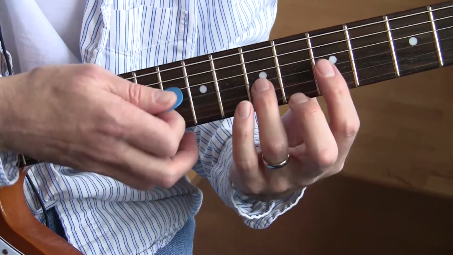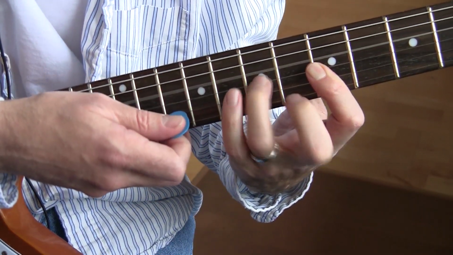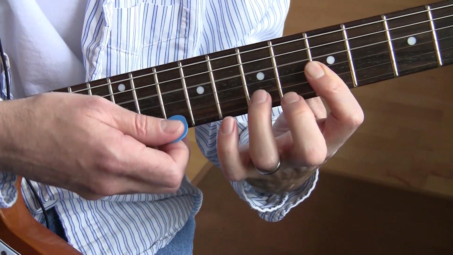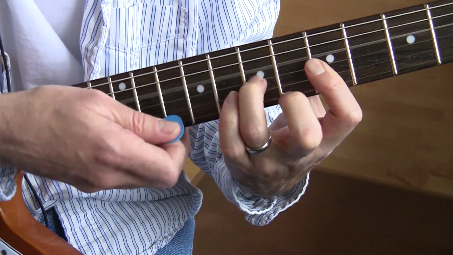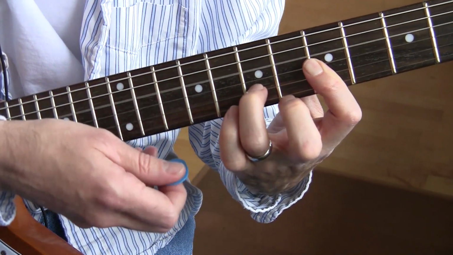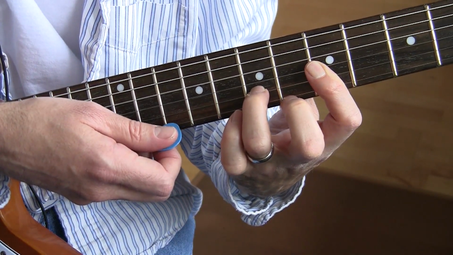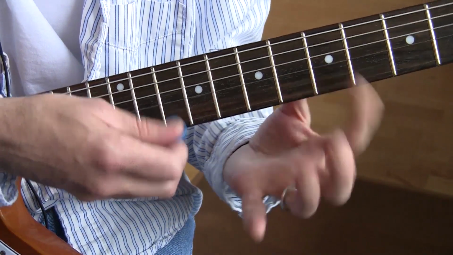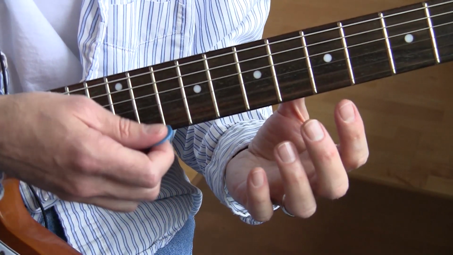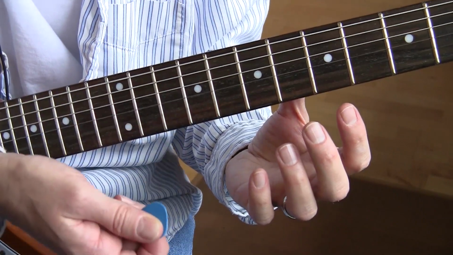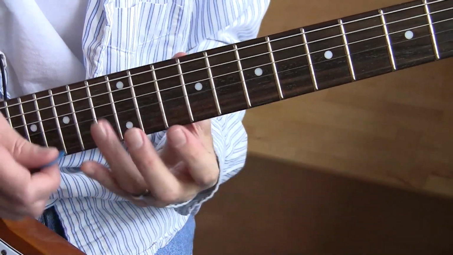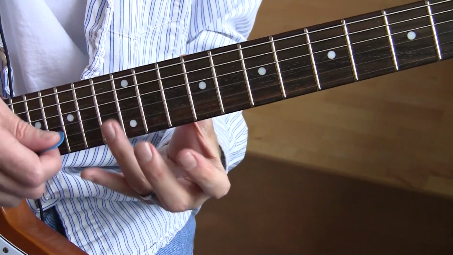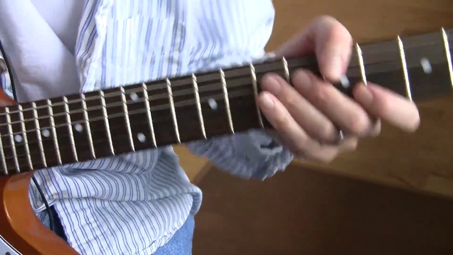It's only 2 strings. Then 2 strings, B, E. Then down, B, E. Repeat. Bar, 5th fret, B and E. Open. And then open, B, E. And then again. Then down here. So that's the first part.